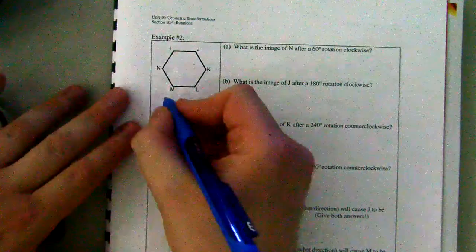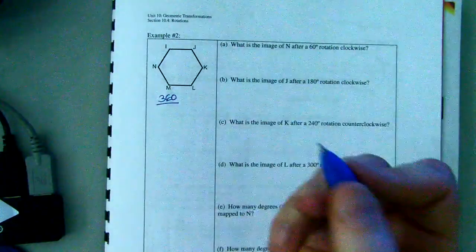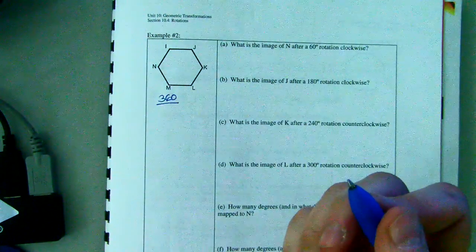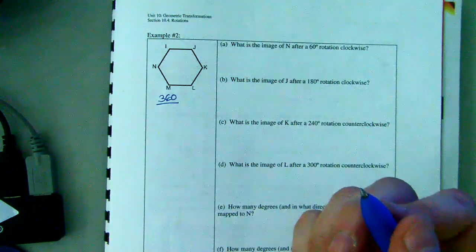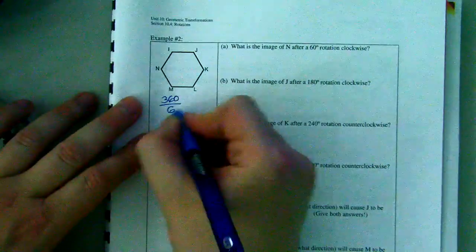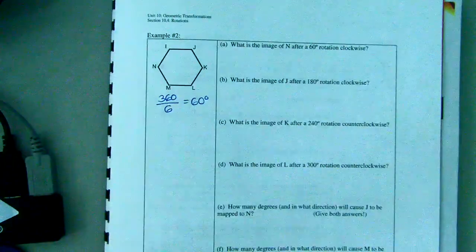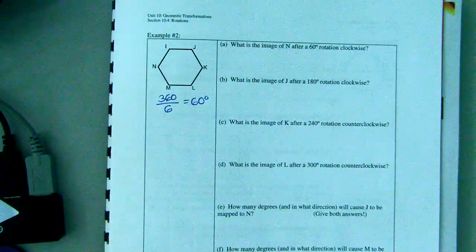You should be starting with 360 divided by the number of sides we have to figure out degrees in 1 turn. Sarah, do you have degrees in 1 turn? What do you have? I like it. 360 divided by 6 should give you 60 degrees. Unfortunately, if that part's wrong, everything else kind of falls apart after that.